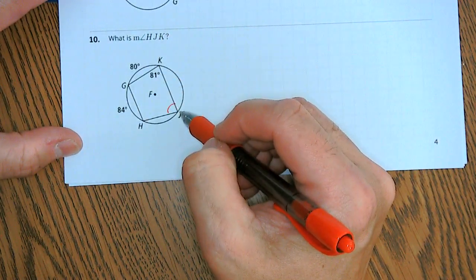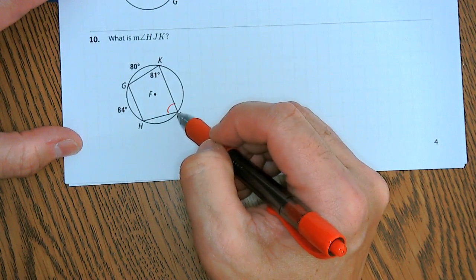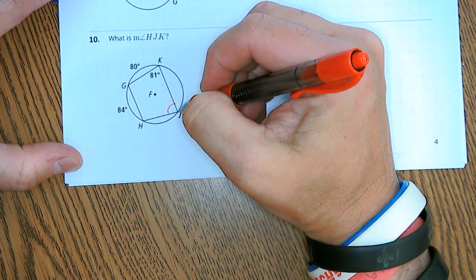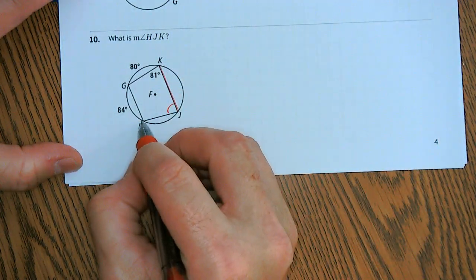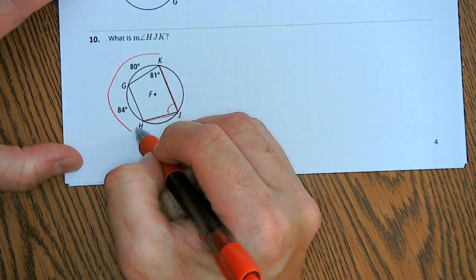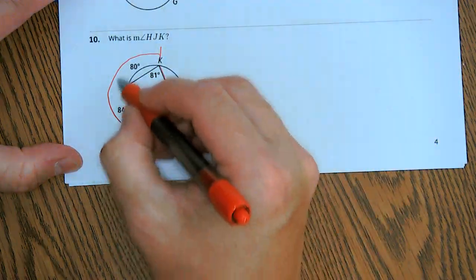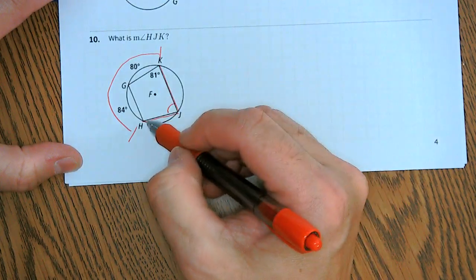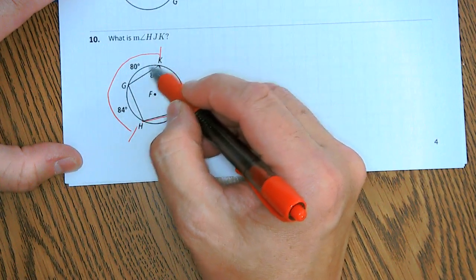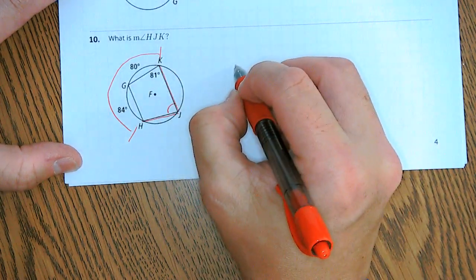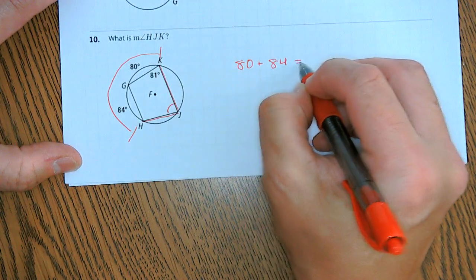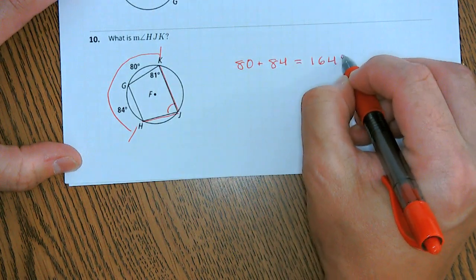Now, if we're looking for an angle, we can see that this is an included angle. But we can look at the arc that's made up of that angle. In which case, the arc is this arc from H to G to K. So we can see that this arc, altogether, we can add those together. So that's 80 degrees plus 84. Well, that's just 164 degrees.